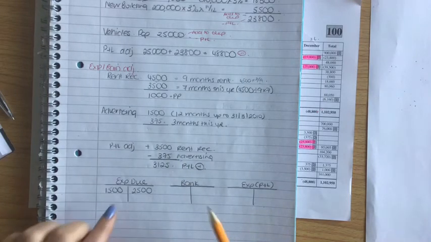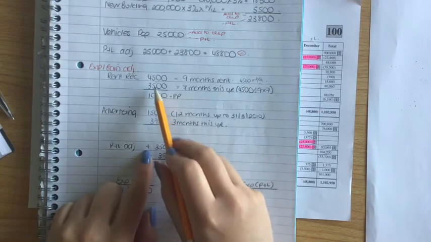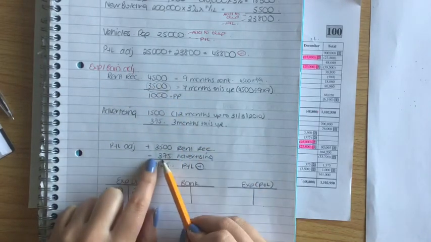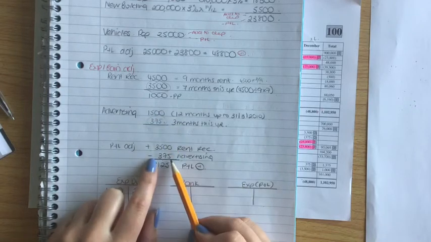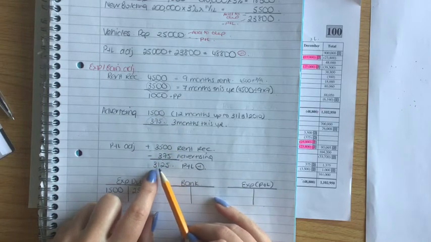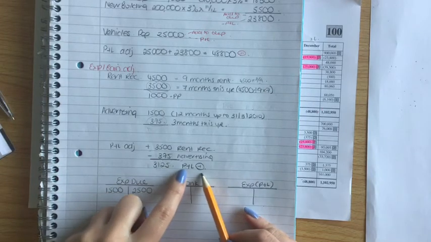So my profit and loss adjustment is here. We've got a plus €3,500 coming in from our rent received for the year. And we have a minus €375 for advertising for the year. So that leaves me with a net figure of an income of €3,125 in the profit and loss.